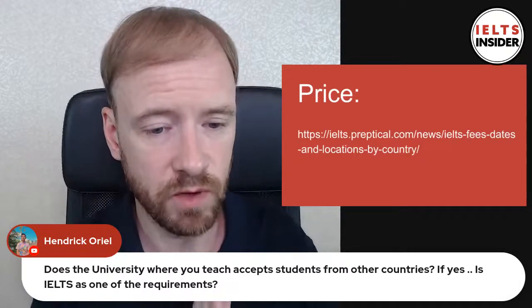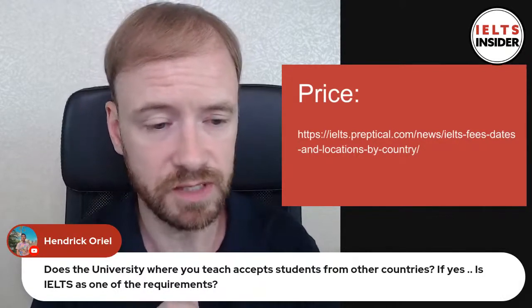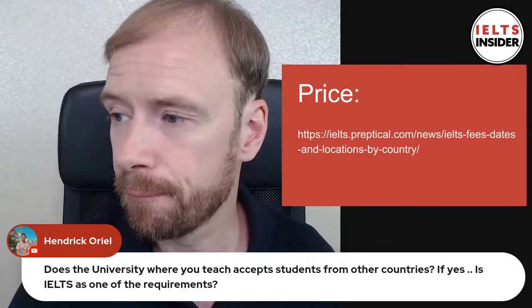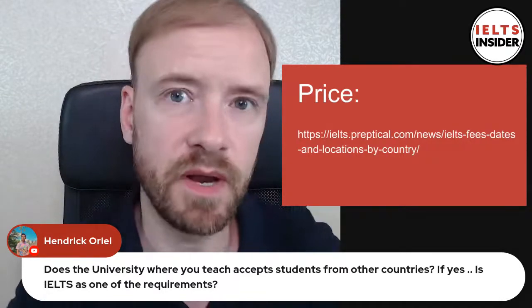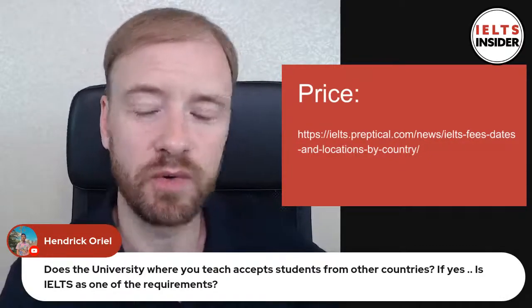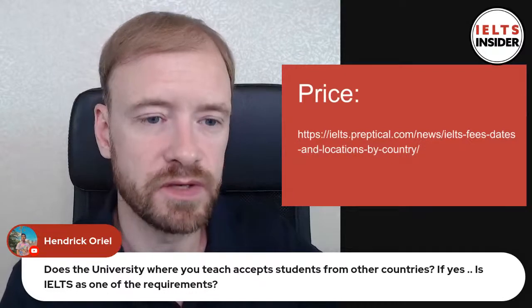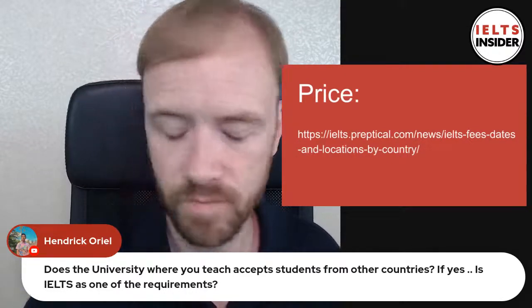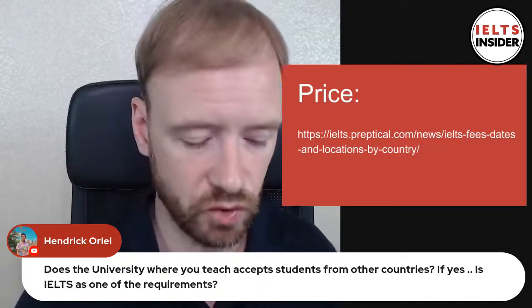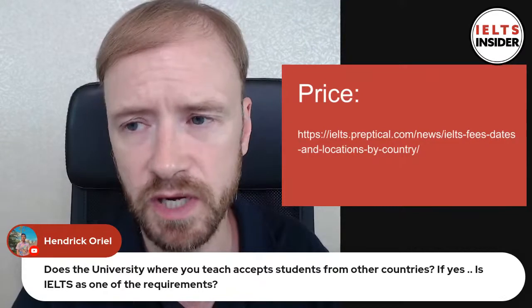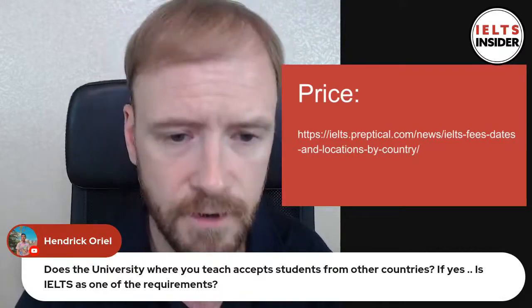Does the university where you teach accept students from other countries? If yes, is IELTS one of the requirements? Yes, in Korea. Interesting question. In Korea, universities do accept international students, and depending on the program, I think most programs require some sort of IELTS or TOEFL score.